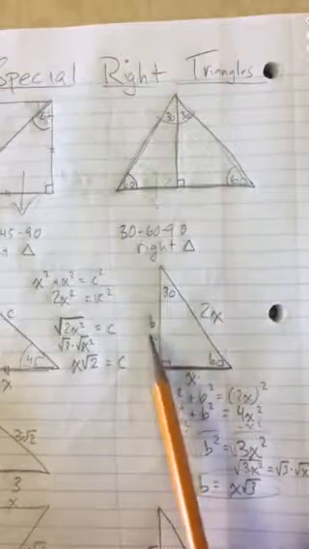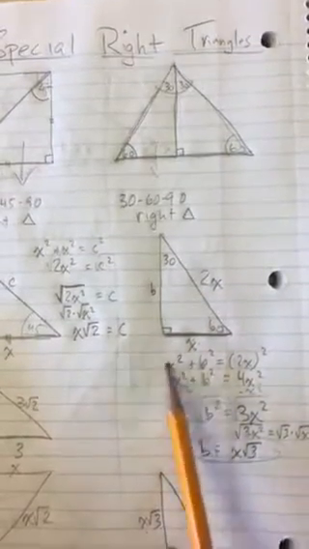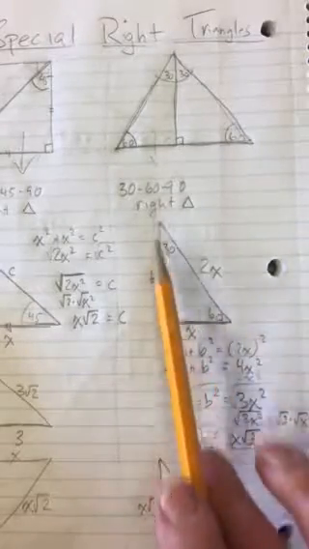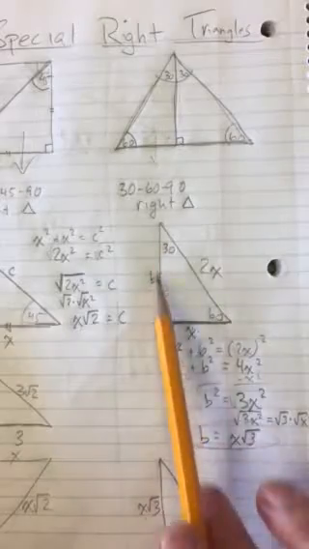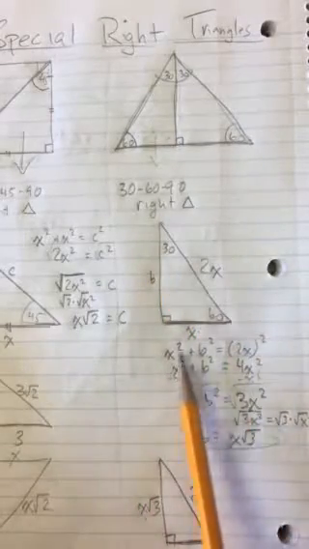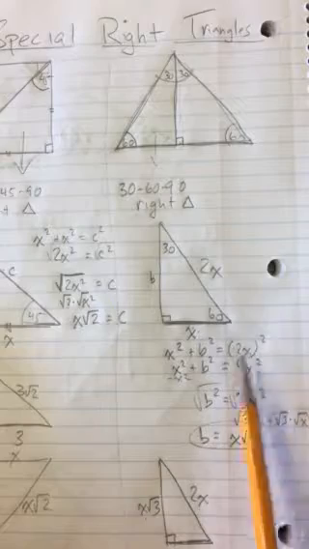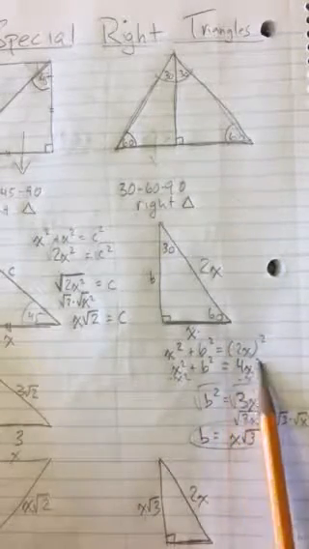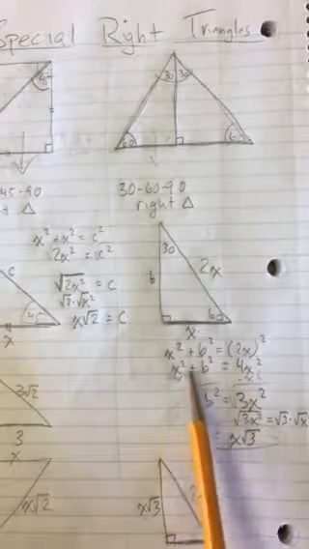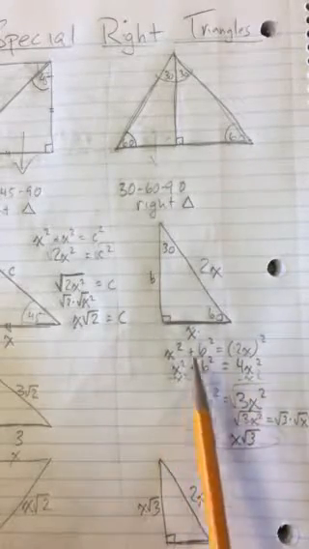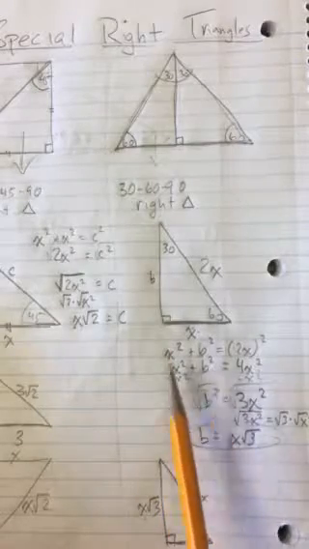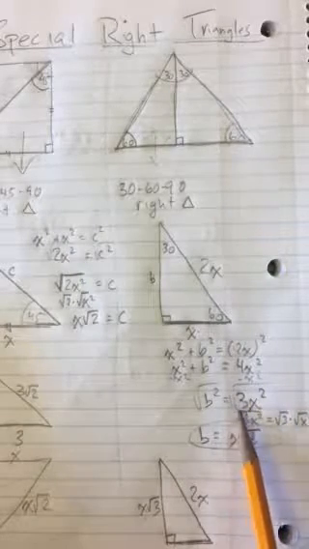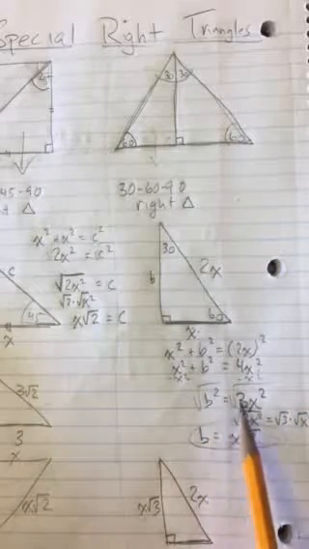I'm calling this vertical side here b for a second. And when I work out the Pythagorean theorem for this triangle now, x, 2x, b here, x squared plus b squared equals 2x squared. There's your setup for the Pythagorean theorem. 2x squared, actually, when you work that out, you get 4 times x squared. And this is x squared here. I'm trying to get b all by itself so I can have a way to write b in terms of x. I subtract x squared from both sides. 4x squared minus 1x squared is 3x squared. So I've got b squared equals 3x squared.